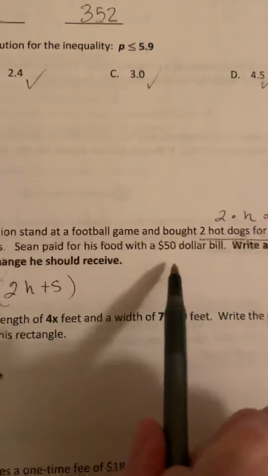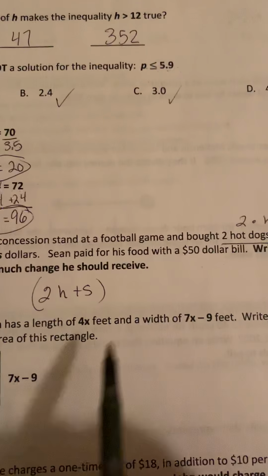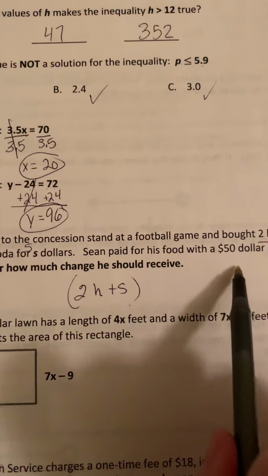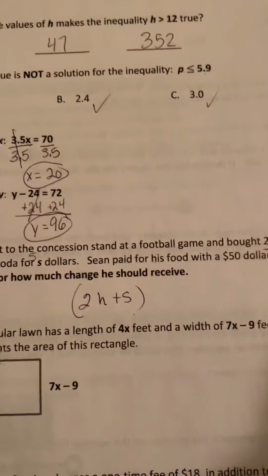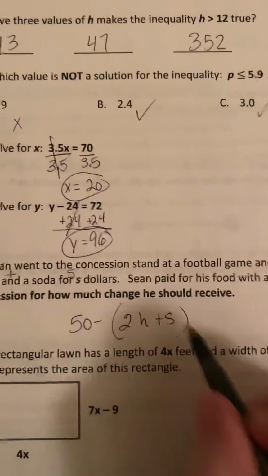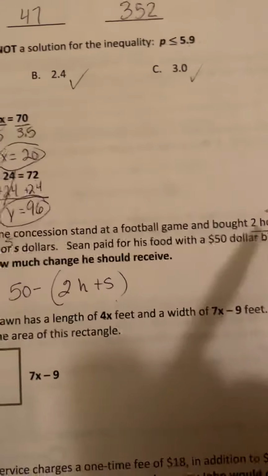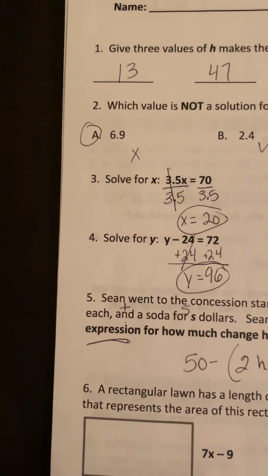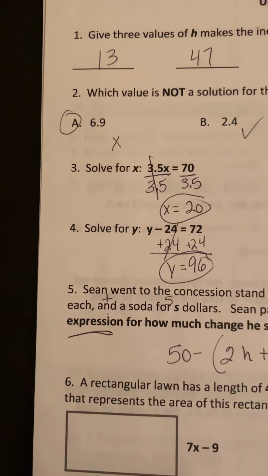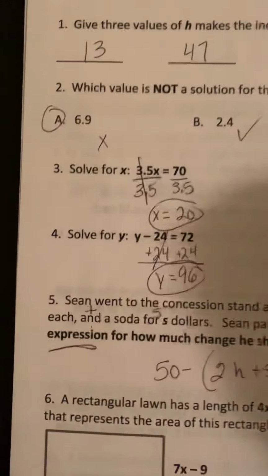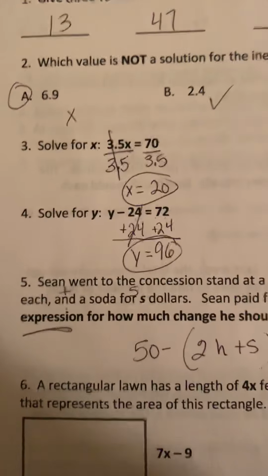He is paying for his food with a $50 bill. So are we going to be adding what he is spending to the $50, or are we subtracting it? Well, we are subtracting it. So 50 minus 2H plus S. And our instructions tell us to write an expression for how much change we should receive. So we didn't actually have to solve this one. We just had to write how we would solve it. So there's no equal sign. Remember, expressions do not have equal signs.